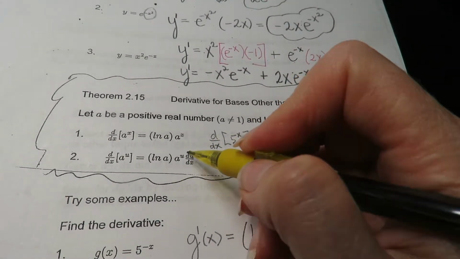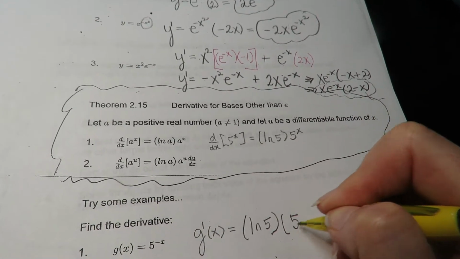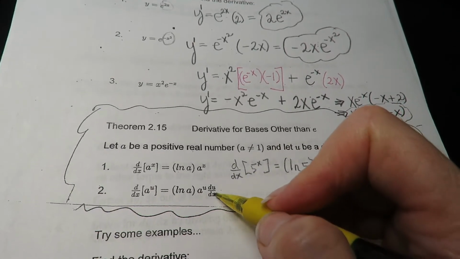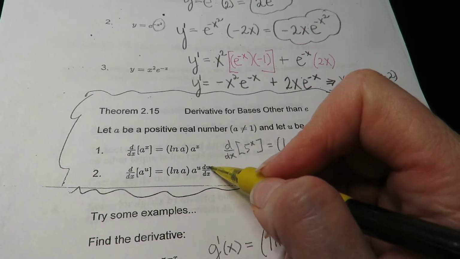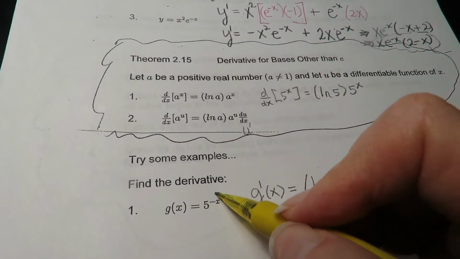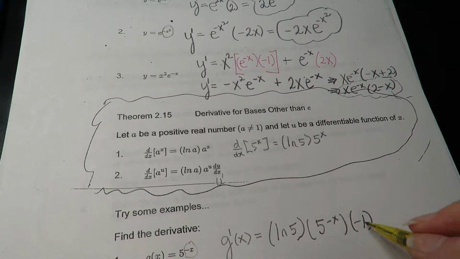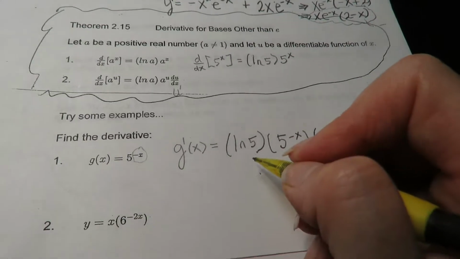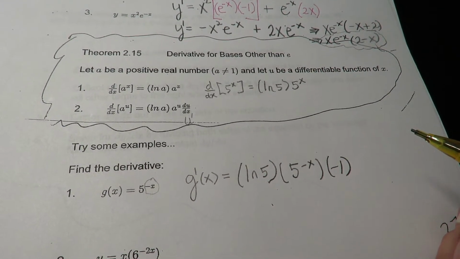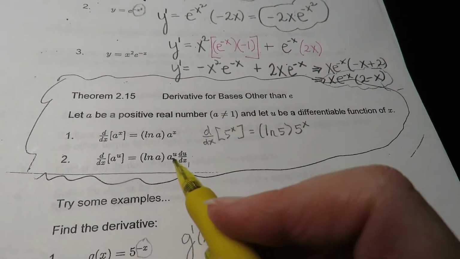Then it's the original function, which you're used to with the e, you're used to it being the original function. And then this says take the derivative of the inner layer. You could think of this as u prime if you don't like the notation here. So that would then be the derivative of that, which is negative 1. So you guys are used to these last two steps, you're just not used to the first one. Right, and these answers always look weird when it's not base e. They're more complicated looking. Okay, so that's good to know.